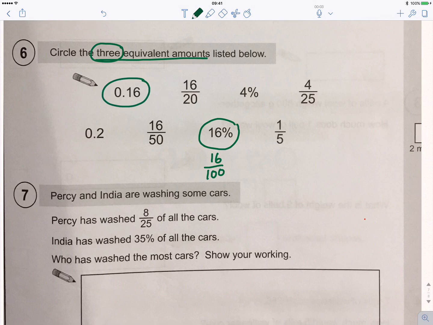Now, 16 over 100, as a fraction in its simplest form, we can divide the numerator and the denominator by 4. 16 divided by 4 will be 4, and 100 divided by 4 is just 25, so that's 4/25.